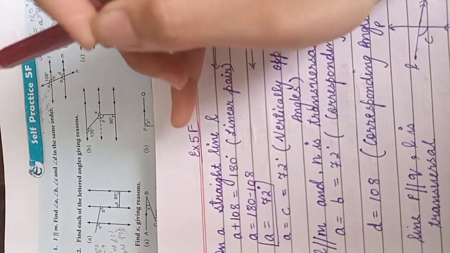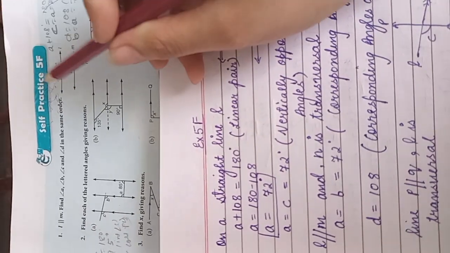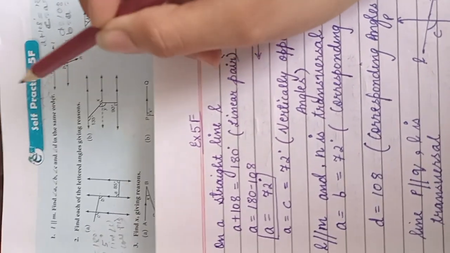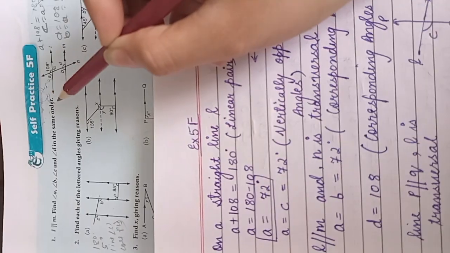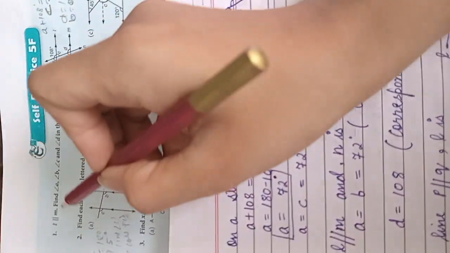Okay, so you have to come to the exercise 5F. Take out your classwork notebook and you have to note down each and everything in that. Got it? So, coming to the first question.